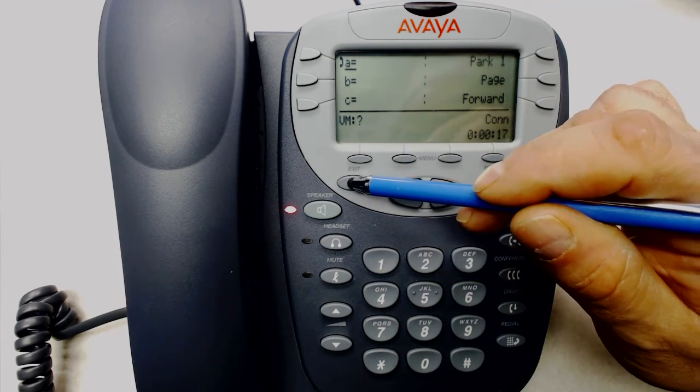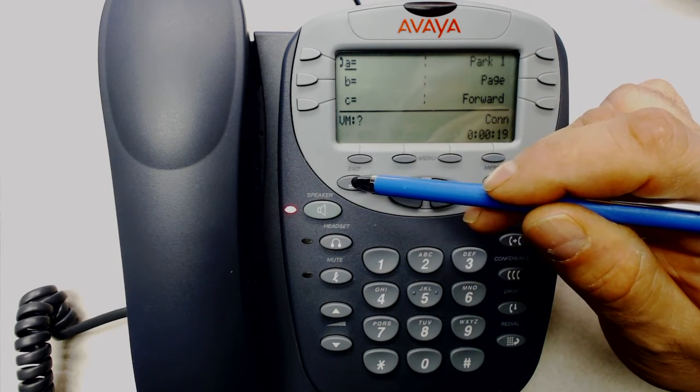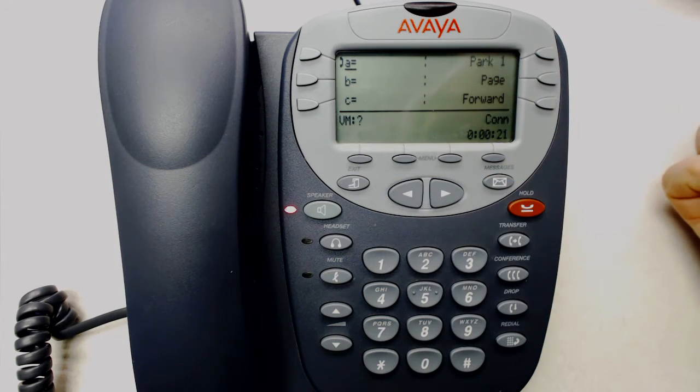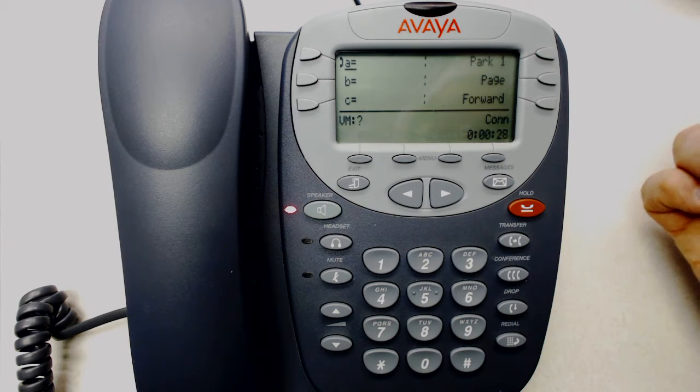When playing a message, to delete the message, press 4. To save the message, press 5. For forwarding options, press 6. To repeat the message, press 7. To skip the message, press 9. To call back the sender, press ***.